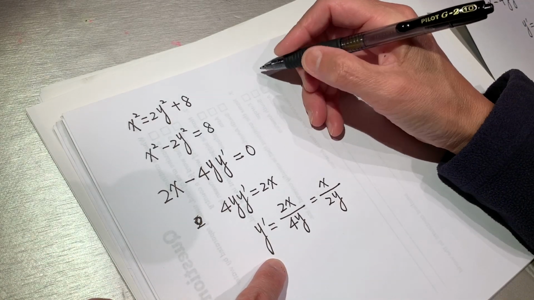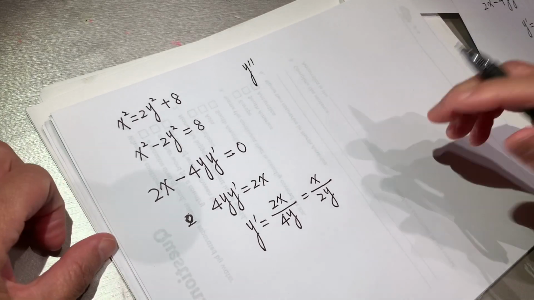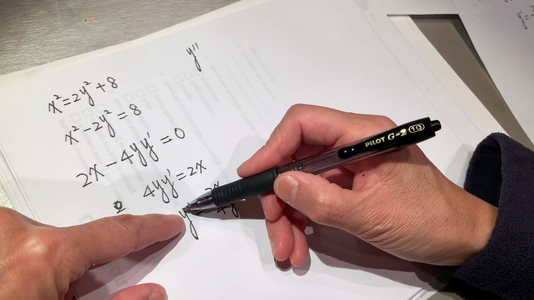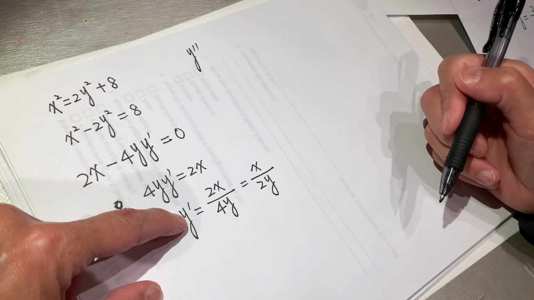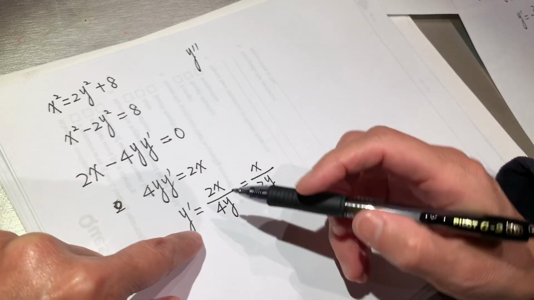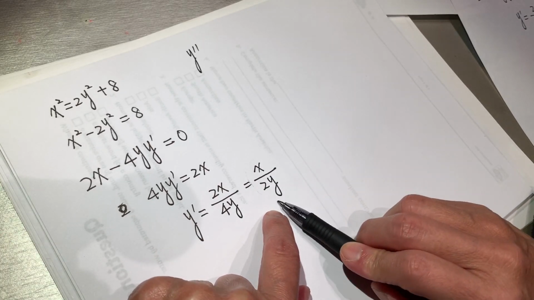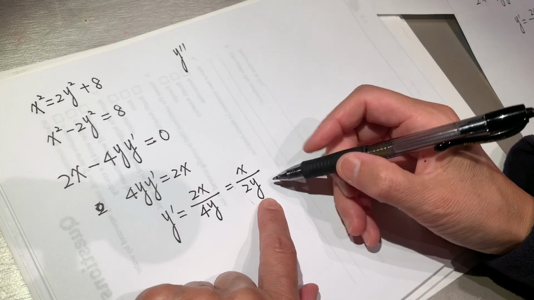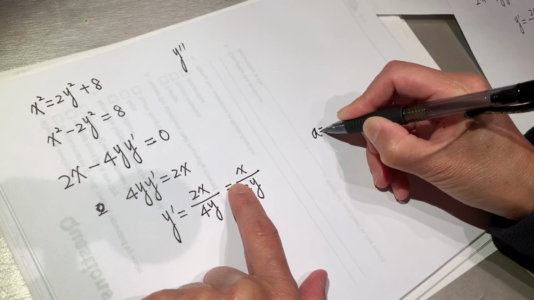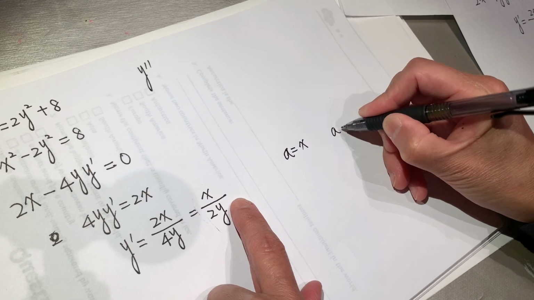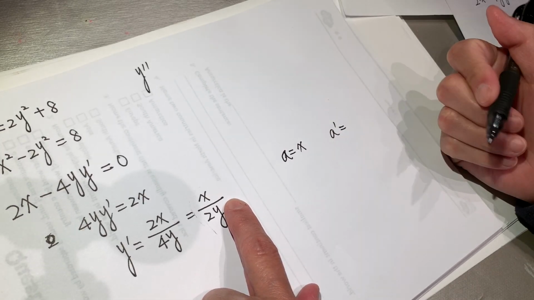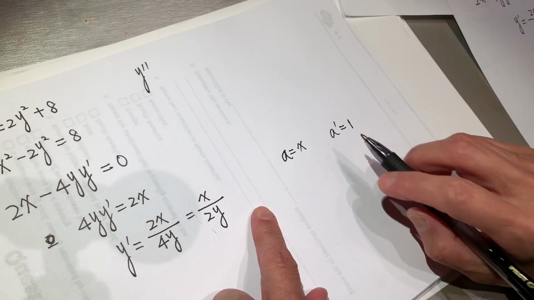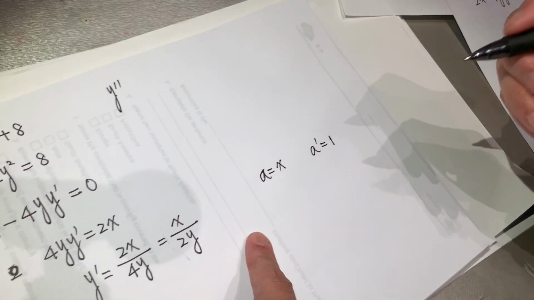And the teacher wants us to find the second derivative, the double derivative. Now we work on the double derivative. The double derivative is to take the derivative of the first derivative, right? And the first derivative is a division, so we need to use the quotient rule. Now let's see. We suppose a is x, so a prime is 1. Remember, whenever there is x, we do not need to write anything. And whenever there is y, we need to write y prime.